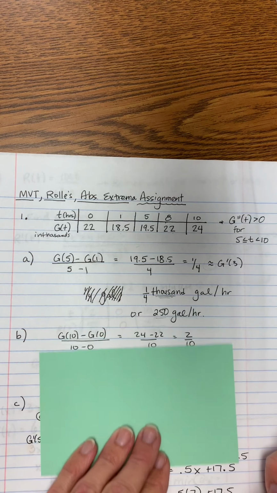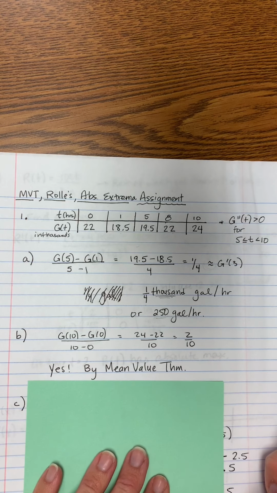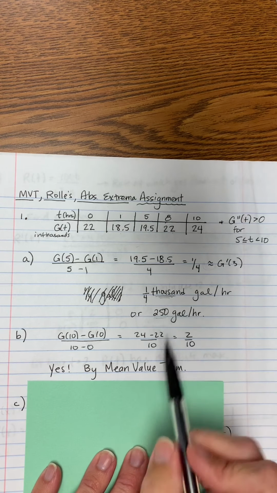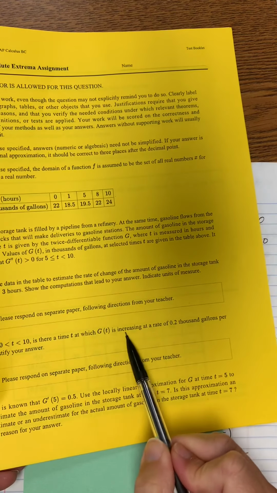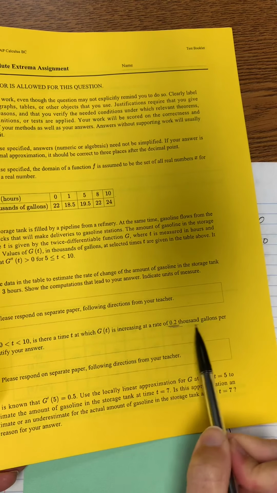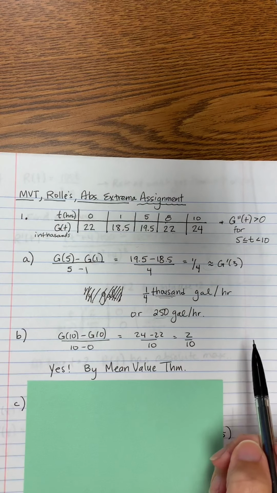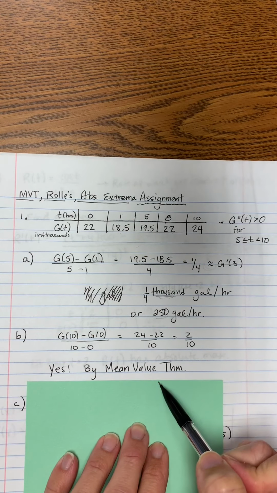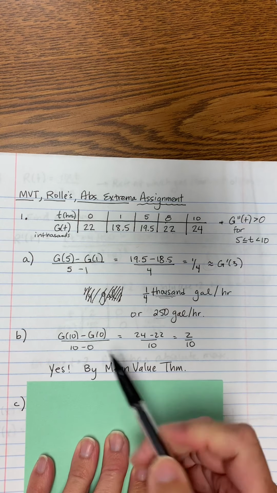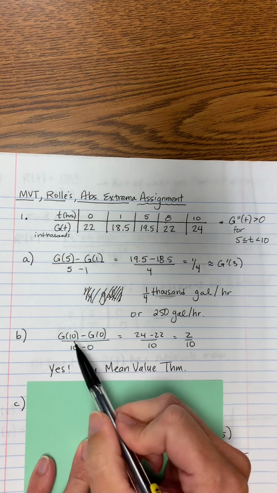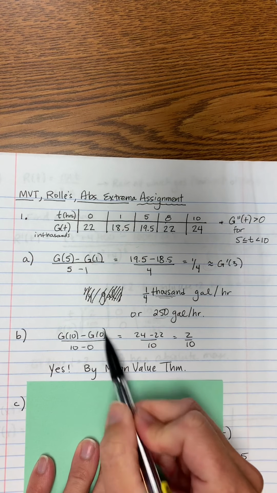Okay, part B. For T between 0 and 10, is there a time at which G of T is increasing at a rate of 0.2 thousand gallons per hour? They're indicating that they want me to use the mean value theorem. They want me to see what the slope is between those two endpoints, 0 and 10.